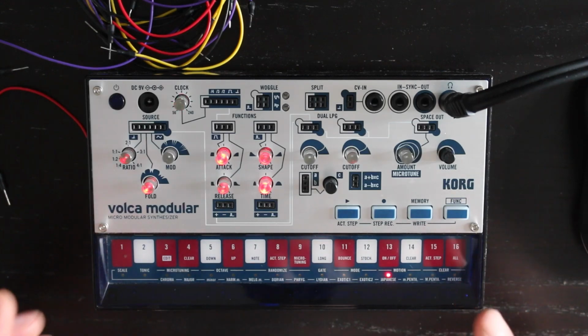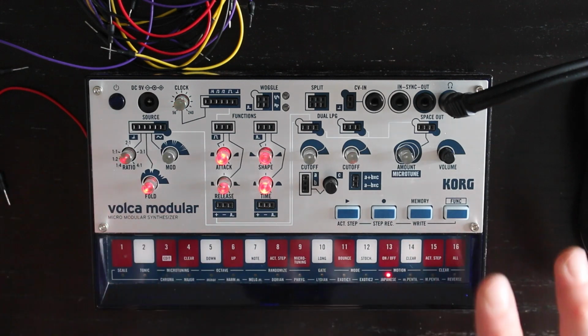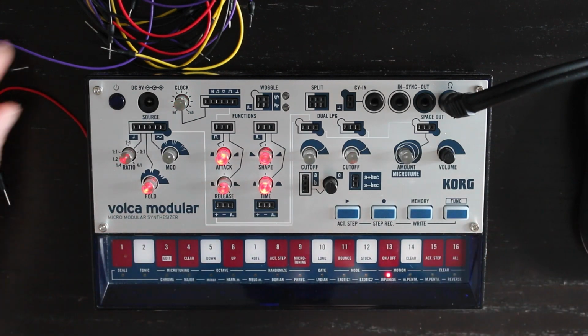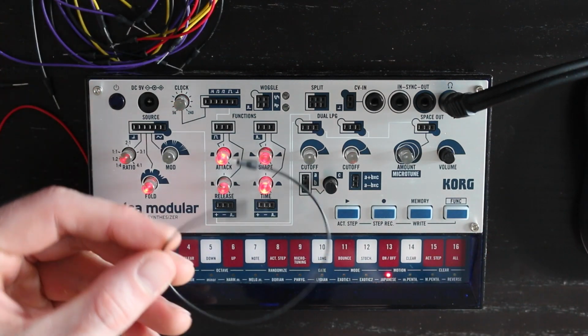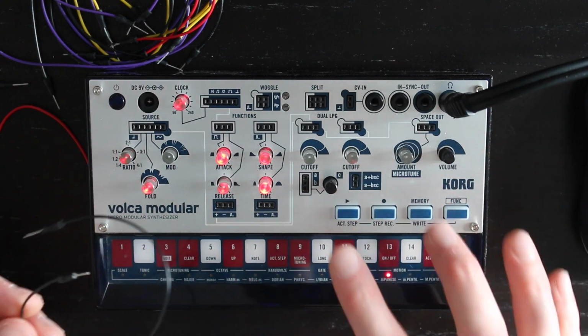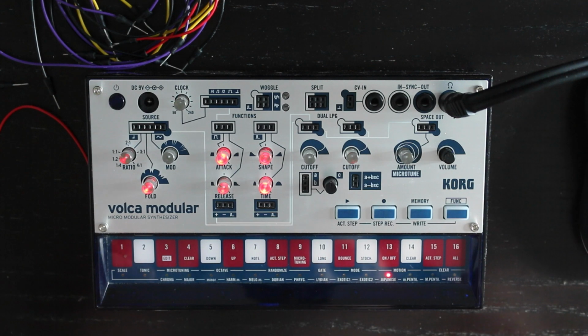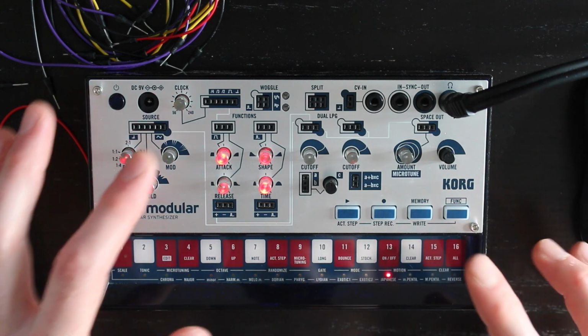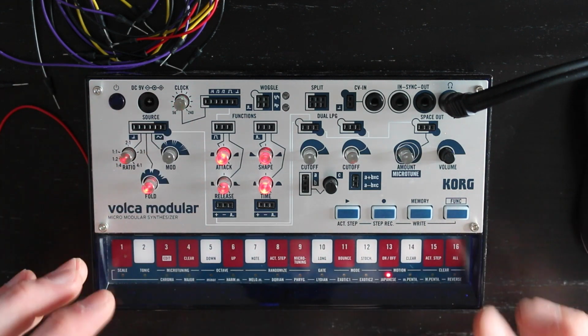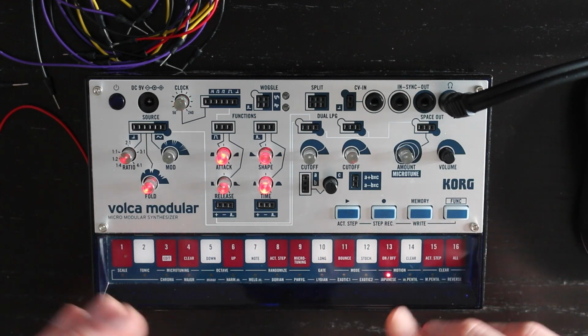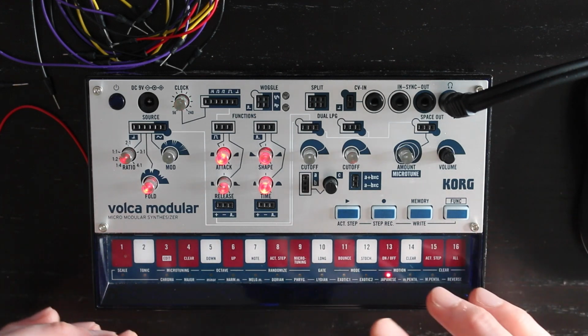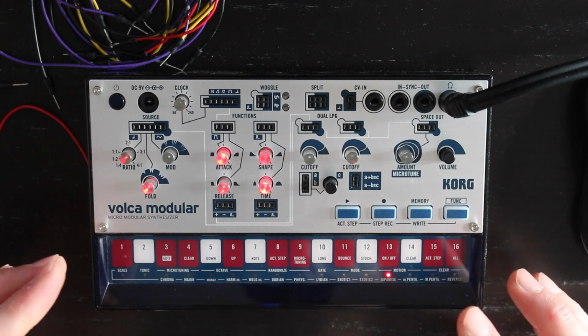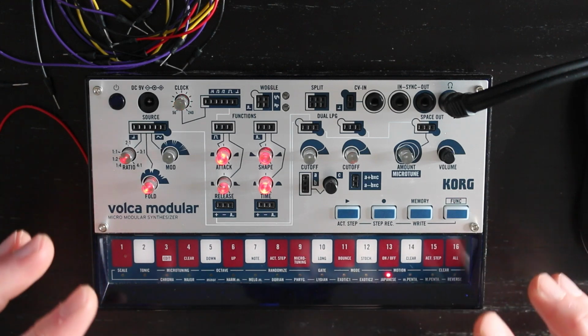Okay, so now we'll take a look at the modules, as that's probably what you're more interested in, and how we can use these included patch cables to start making our own little patches. So first of all, we just want to look at how everything is routed by default. It's important to understand how the signal is passed around, as this will make it easier to make your own patches. So if you look at the front panel, you can see how each module is connected by default.